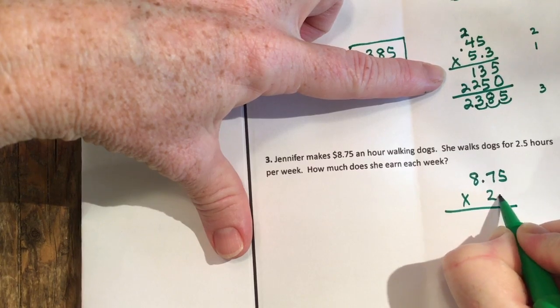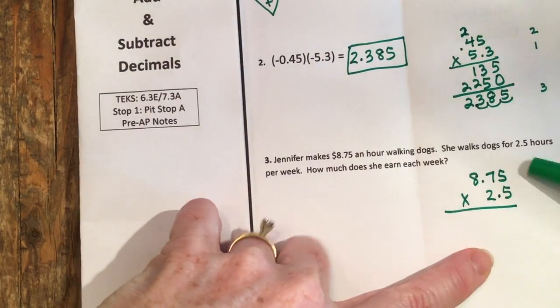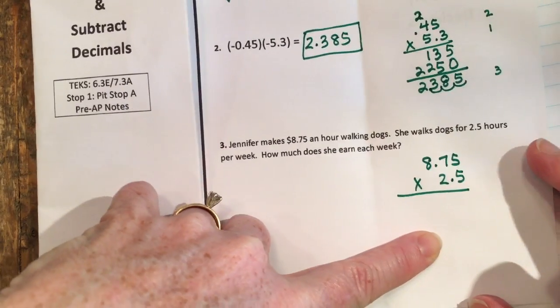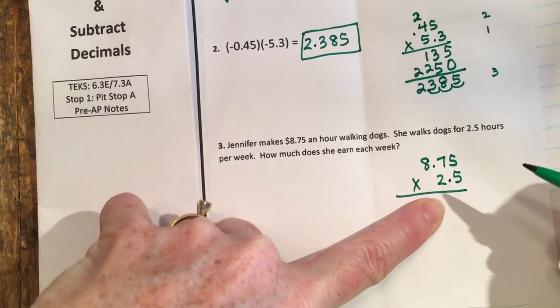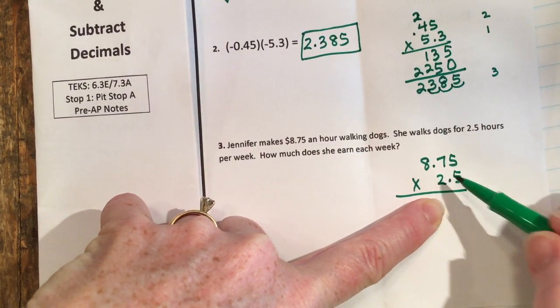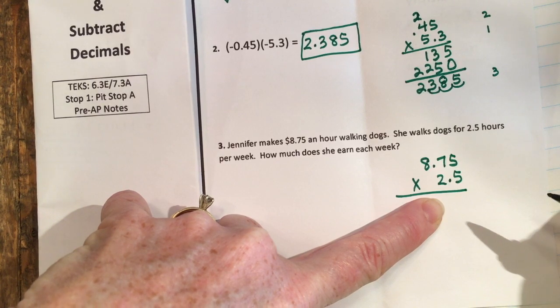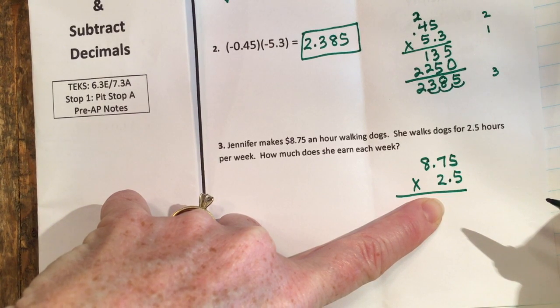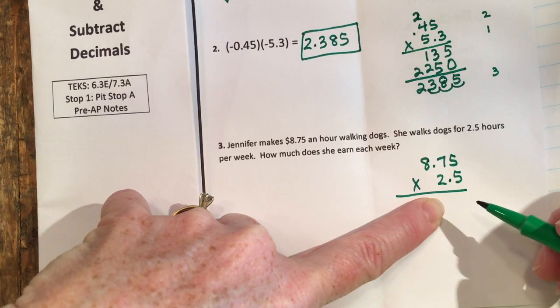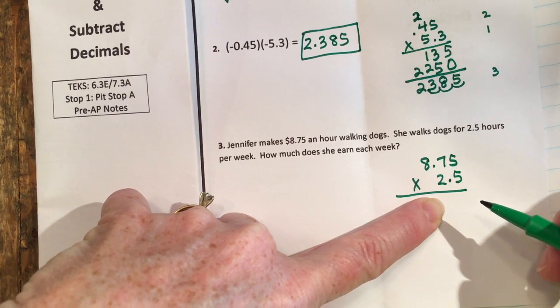times 2.5. And this time I'm just multiplying two positive numbers, so I know my answer is going to be positive. I don't need to worry about the sign. Again, did I line up the decimal? Nope, it wasn't necessary because with multiplication, that's not important, just with adding and subtracting.